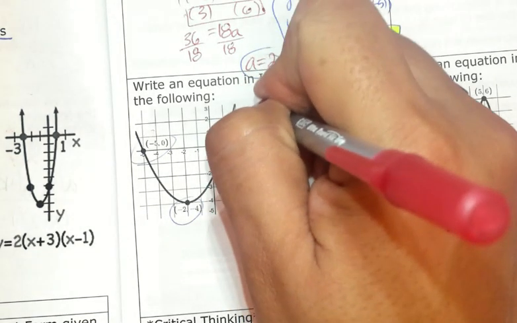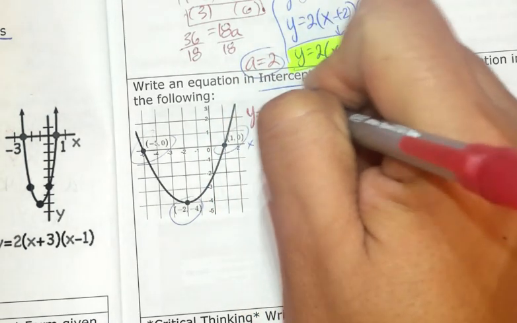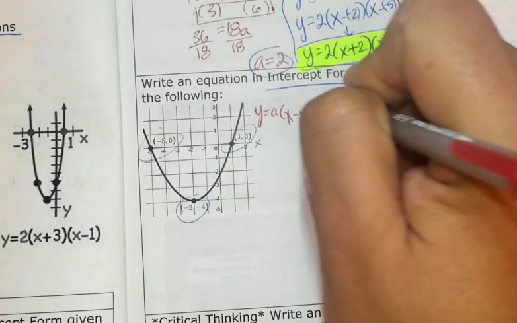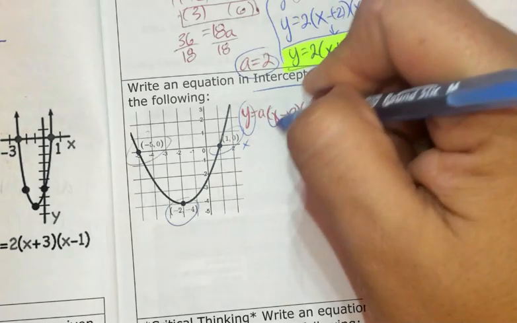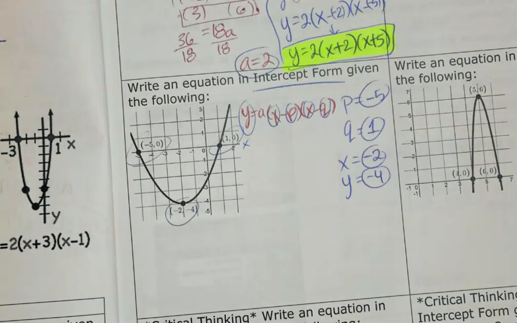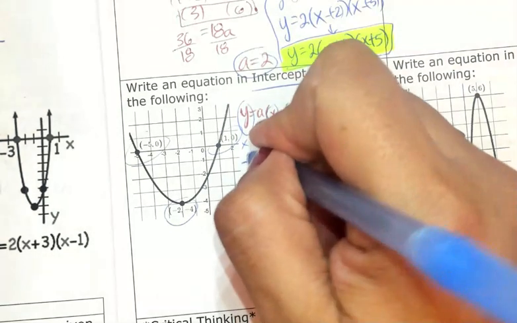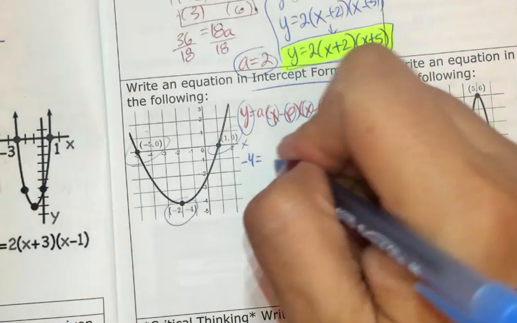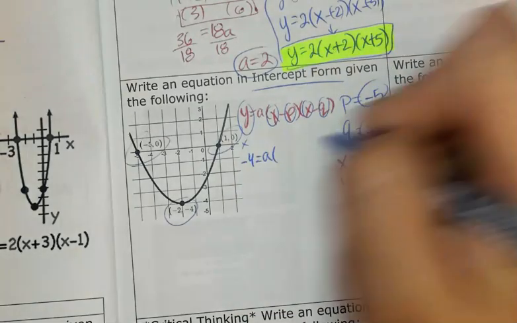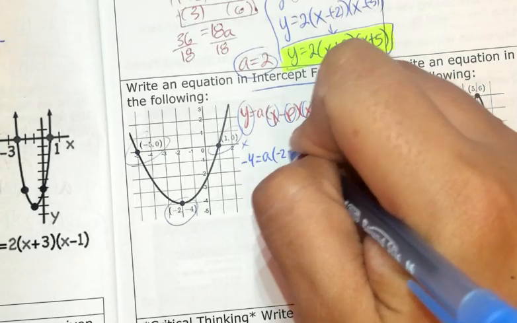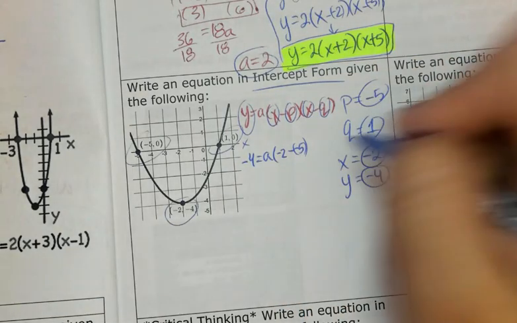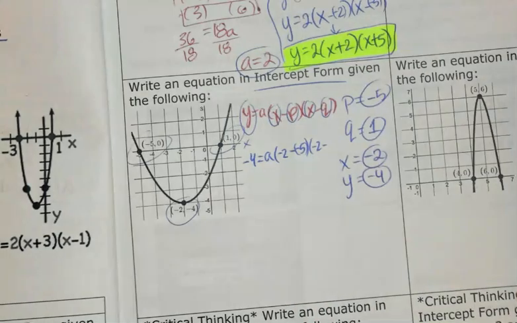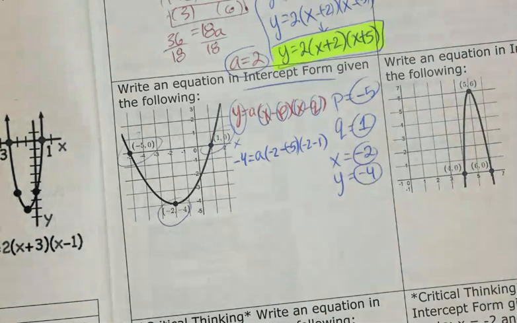So y equals a, x minus p, x minus q, and we're going to substitute y, x, p, x, q. So we're going to have -4 equals a, parentheses, -2 minus -5, and then -2 minus 1.